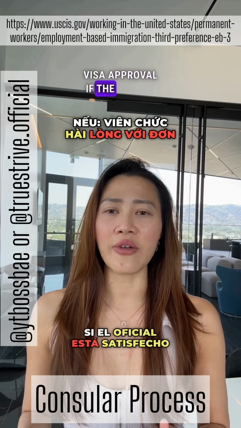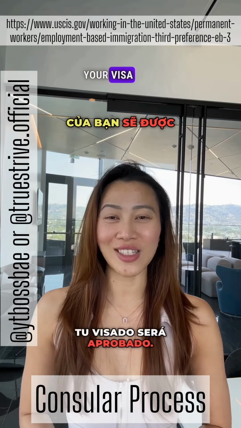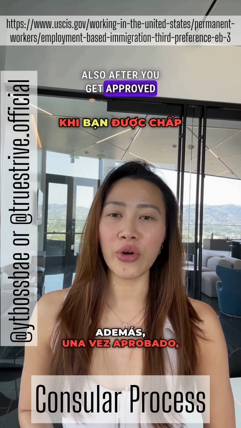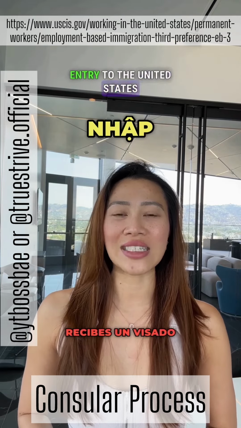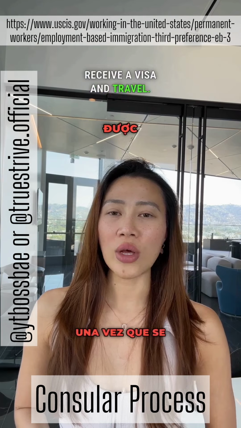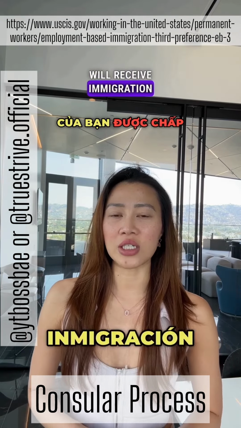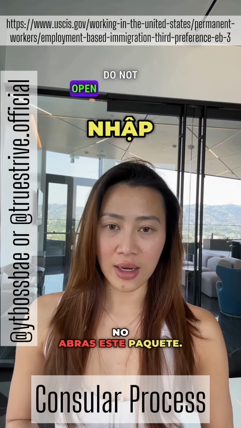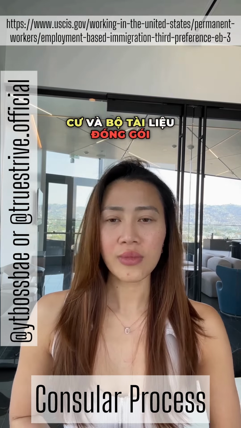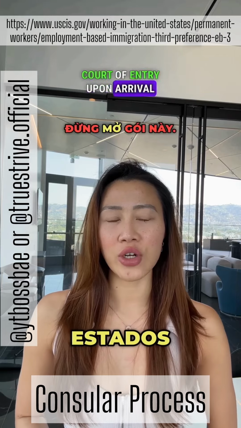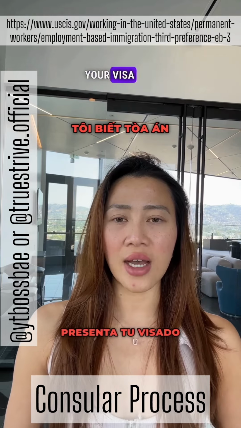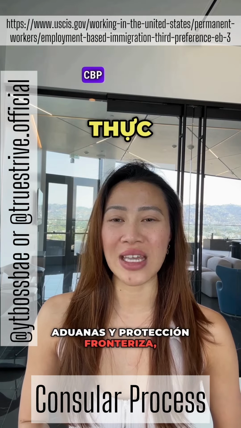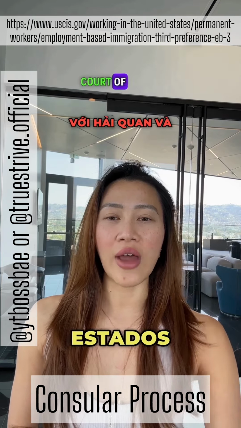Visa approval. If the officer is satisfied with your application, your visa will be approved. Also, after you get approved, entry to the United States: receive your visa and travel. Once your visa is approved, you will receive your immigrant visa and a sealed package of documents. Do not open this package. Port of entry. Upon arrival in the United States, present your visa and sealed package to the Customs and Border Protection (CBP) officer at the U.S. port of entry.